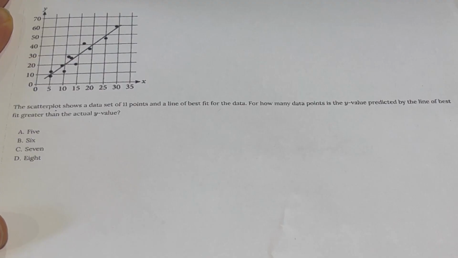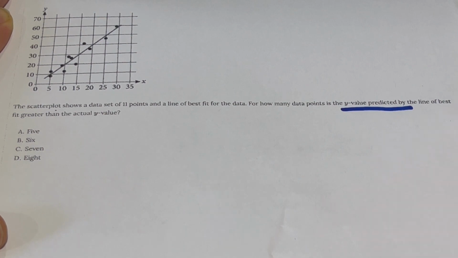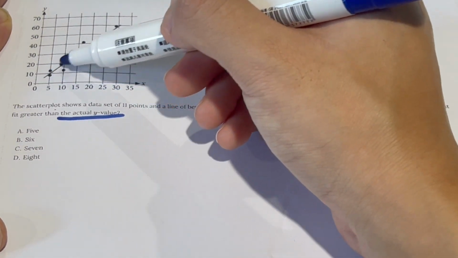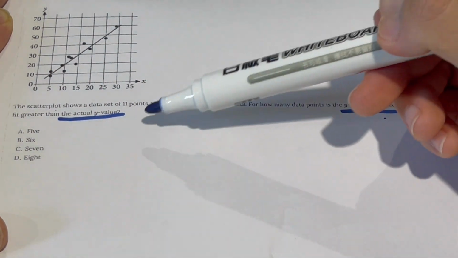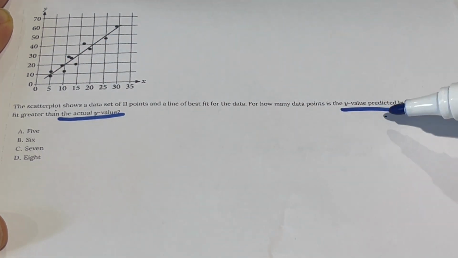In the second question, we are asked how many data points in the scatter plot have predicted values greater than the actual values. To determine this, we need to understand that predicted values refer to the points on the best fitting line, while actual values are the corresponding values for each data point on the scatter plot.